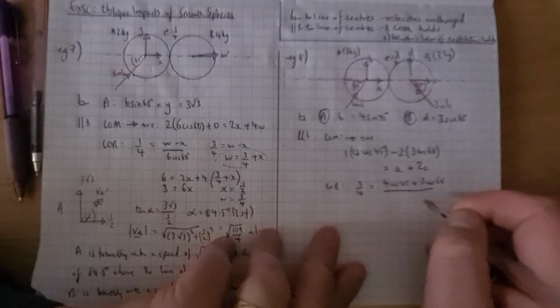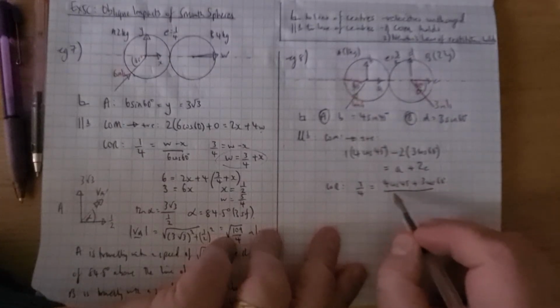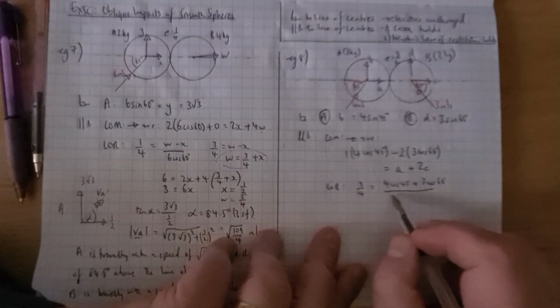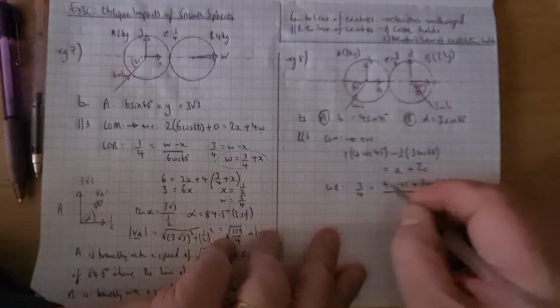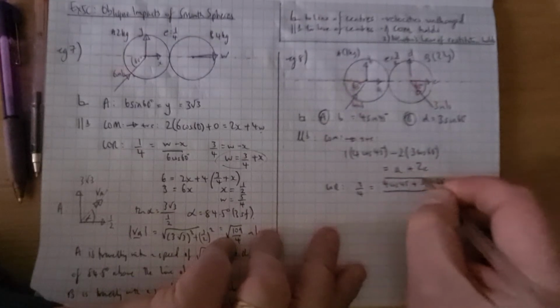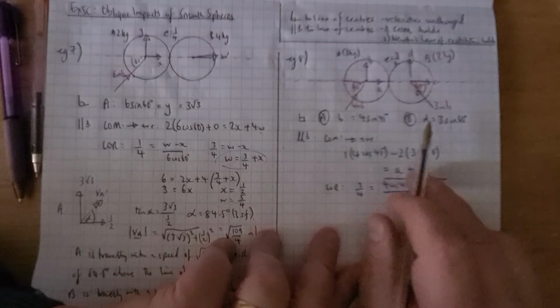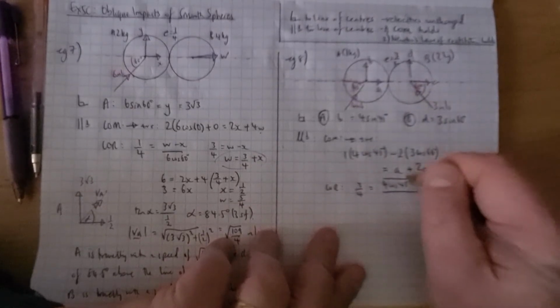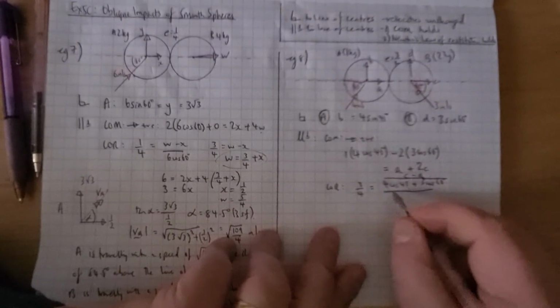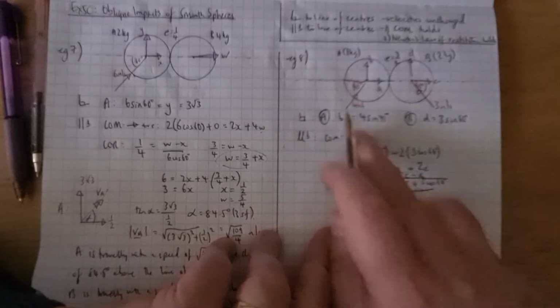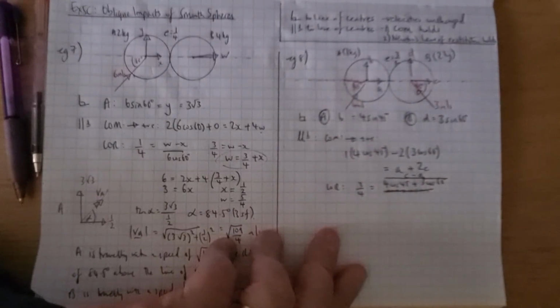Got those the wrong way round, sorry. So the speed of separation divided by the speed of approach. So I should have there, if I just quickly squeeze that in at the top, the speed of separation is going to be C minus A divided by the speed of approach, which is where we add the two things together.